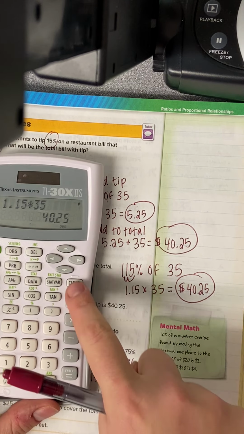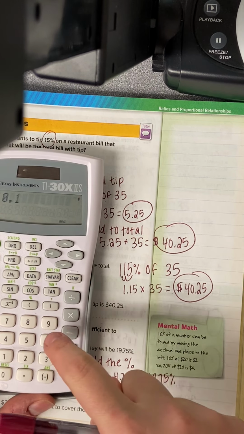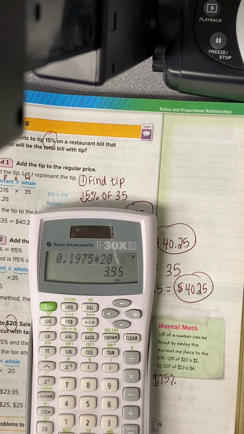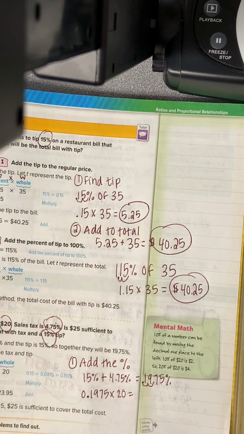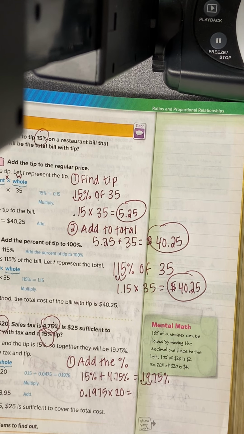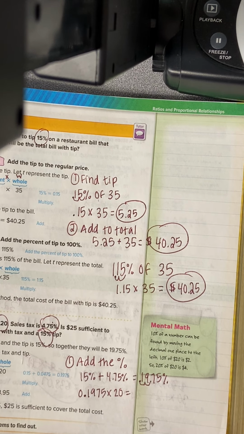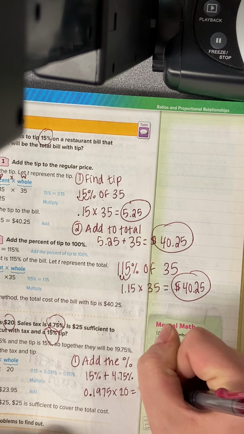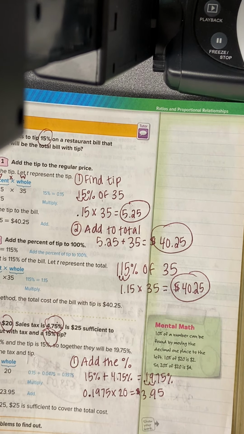There you go. Equals 3.95. Okay, so what that means is the tax and tip is going to be $3.95 together.